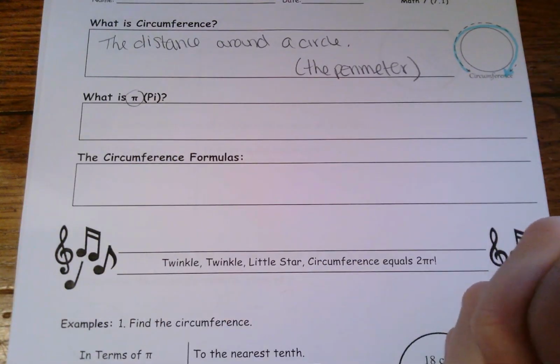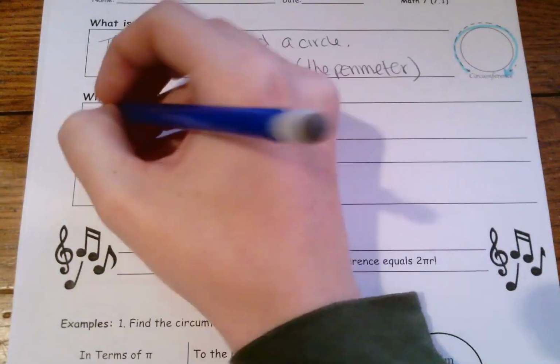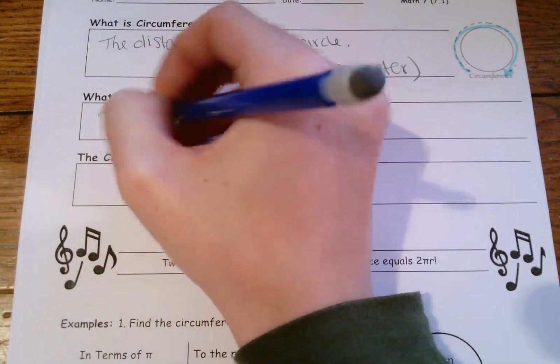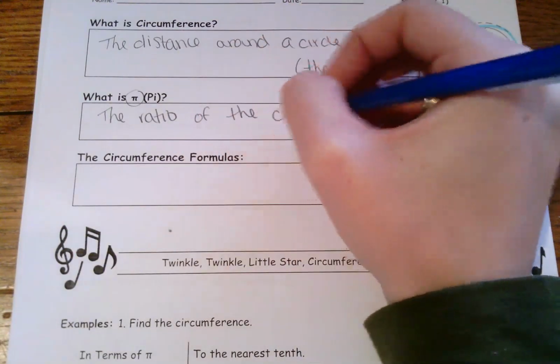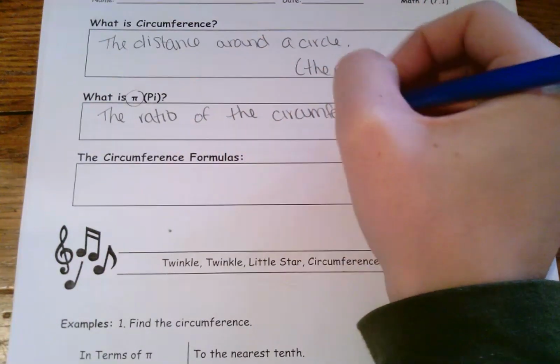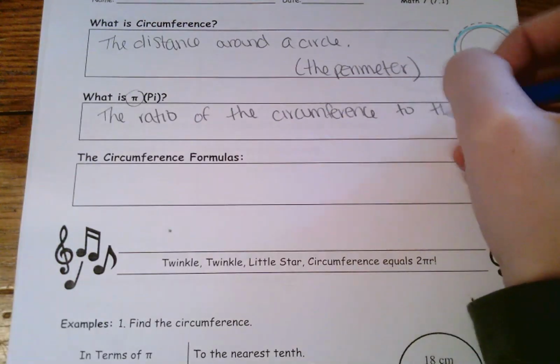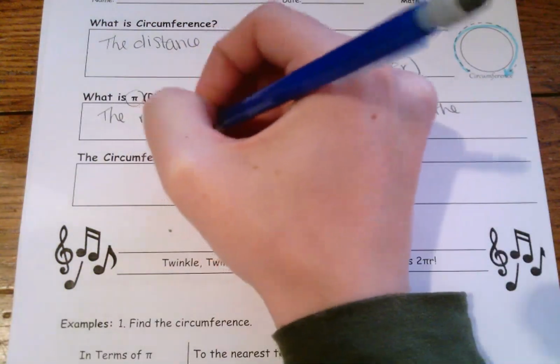It is the ratio of the circumference to the diameter.